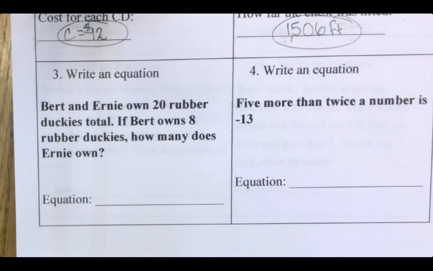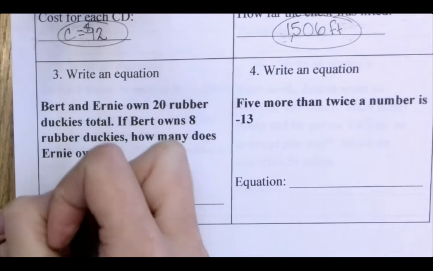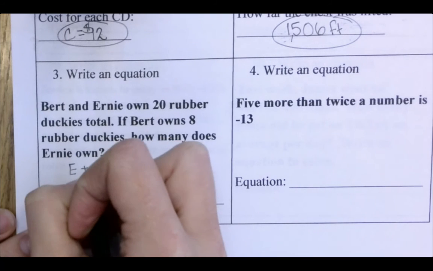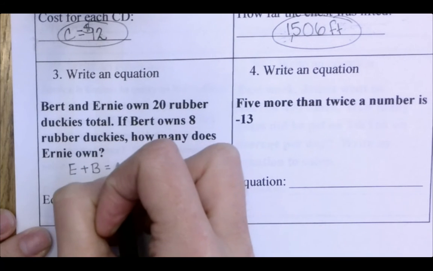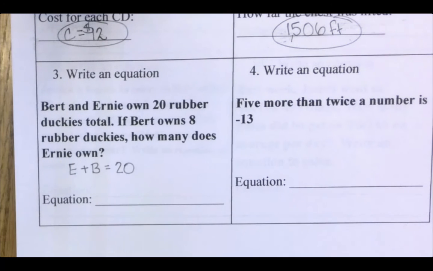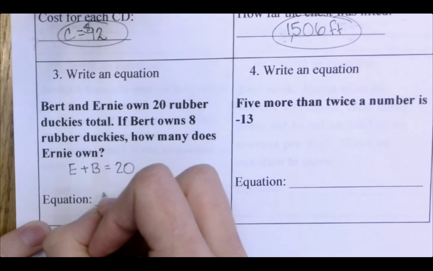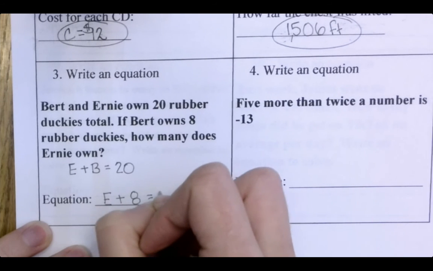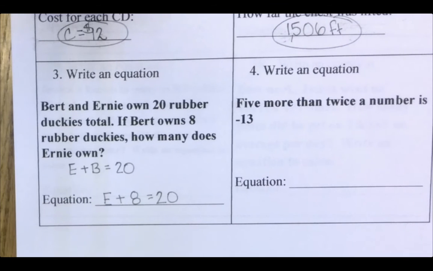So we can do this a few ways. We can say, if I add Ernie and Bert's ducks together, I get a total of 20. Well, I know that Bert owns 8, so I have Ernie's ducks plus Bert's 8 ducks is going to equal 20 ducks. And then again, if they wanted you to solve it, you could easily solve that. Okay? That one was easy.